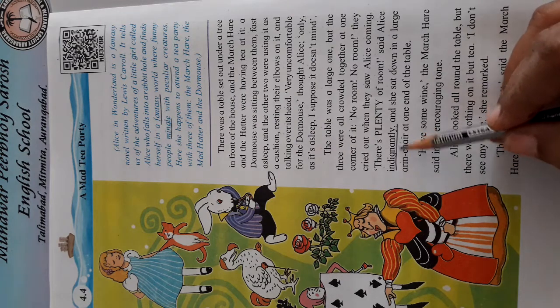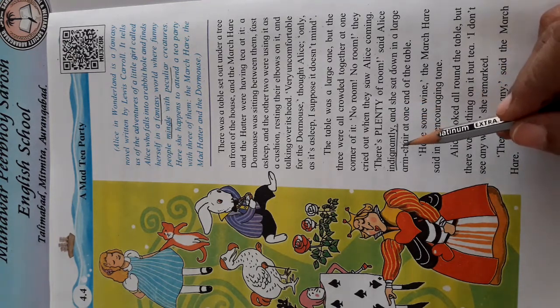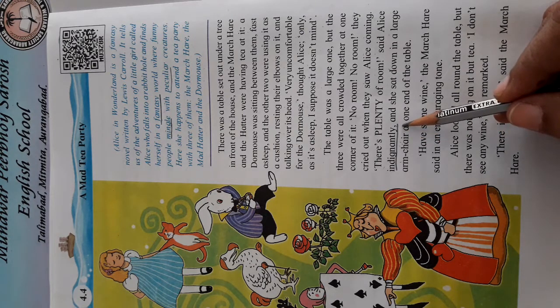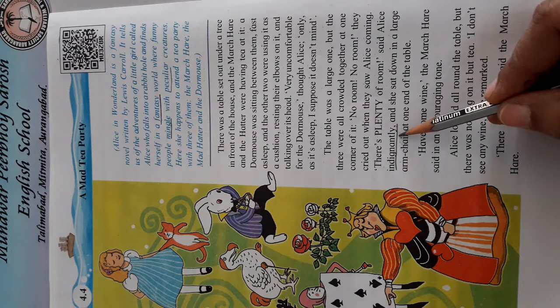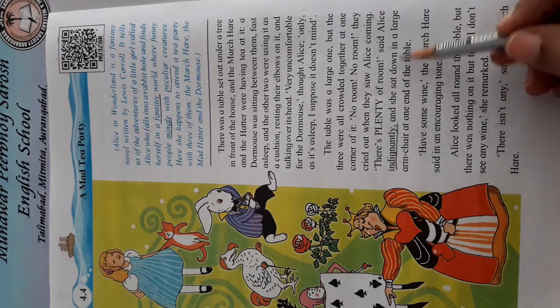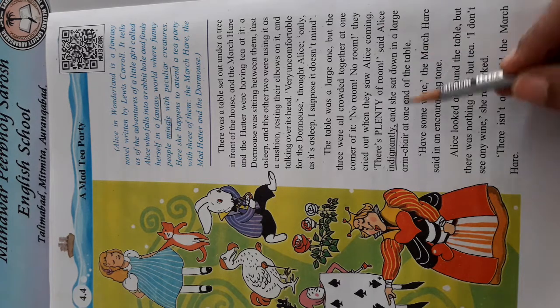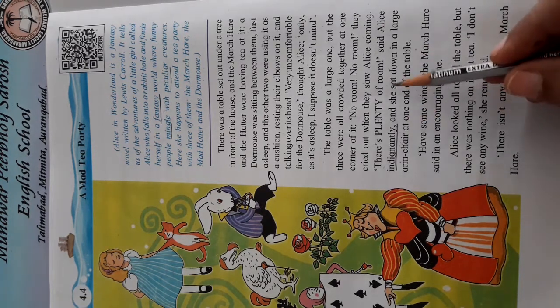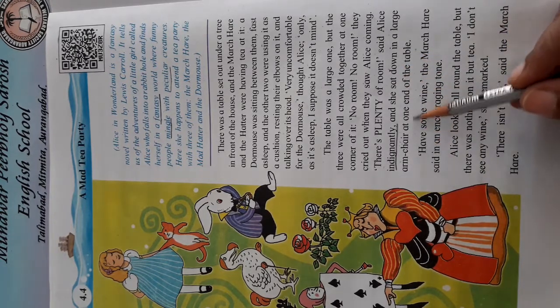indignantly. Here, indignantly is showing anger that has been caused by something wrong, unjust, or mean. So she was trying to make them understand that there's plenty of room. And she sat down in a large armchair at one end of the table. Saying this, that there's plenty of room, she then sat down in a large armchair at one end of the table.